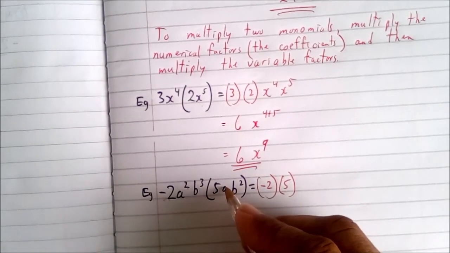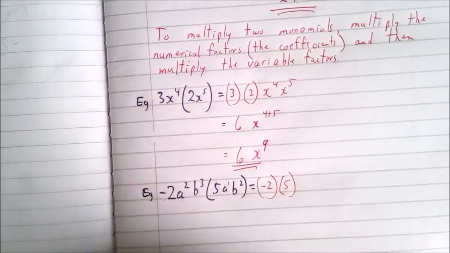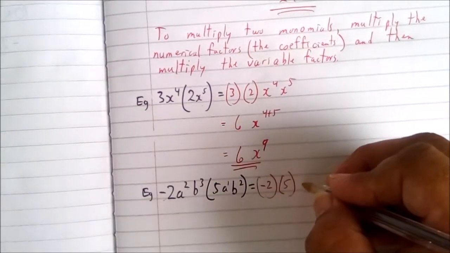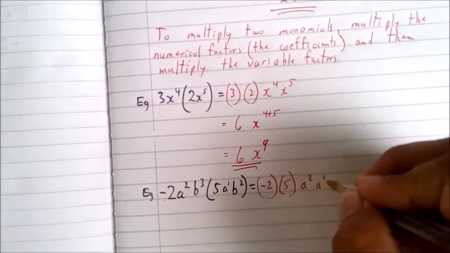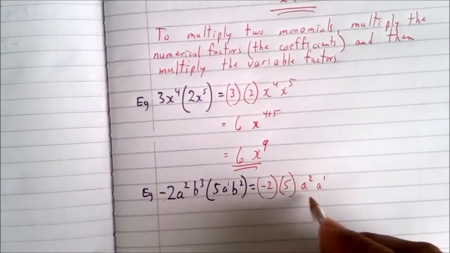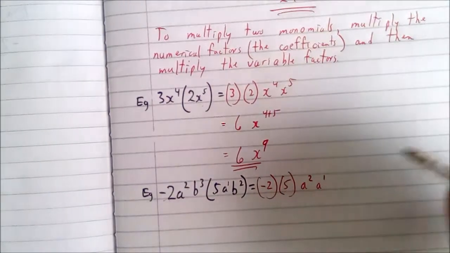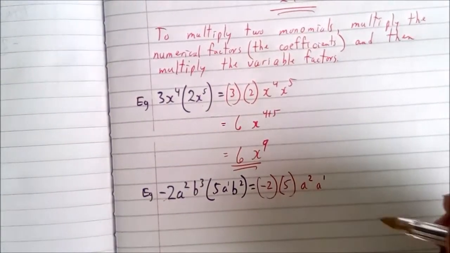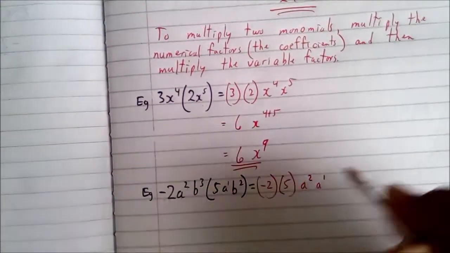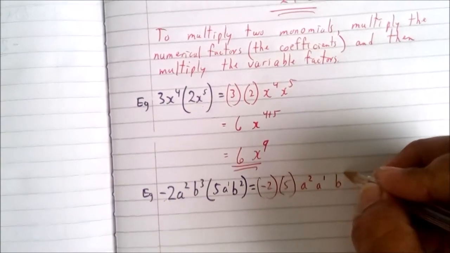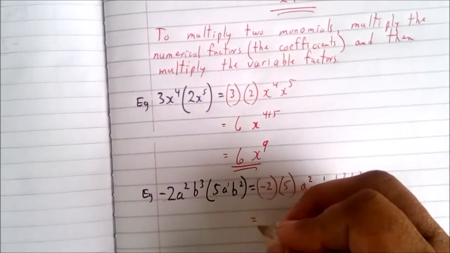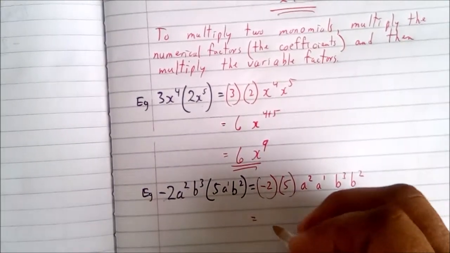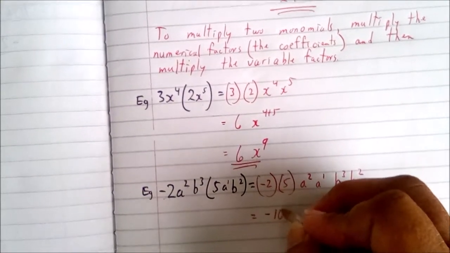Any letter by itself is always to the first power. So this now becomes a squared times a to the first. I would encourage you to write the one when you're doing your calculations so you don't skip it. All right, this gives us b to the third times b to the second. The next step now is negative 2 times 5 gives a negative 10.